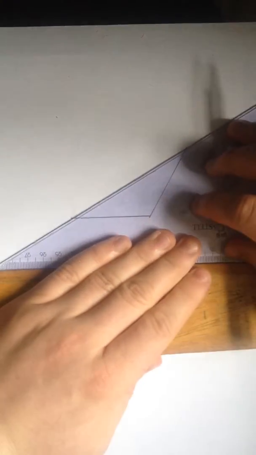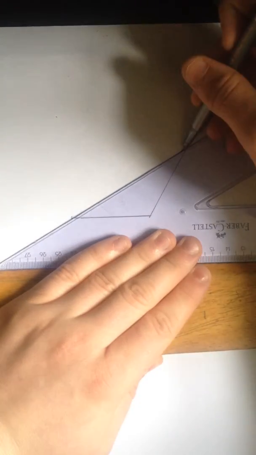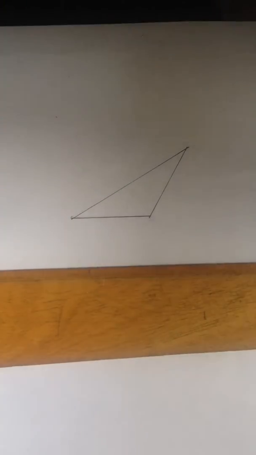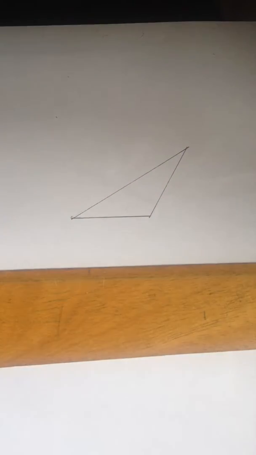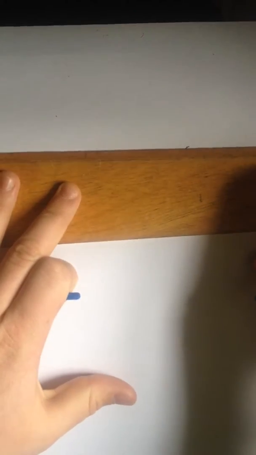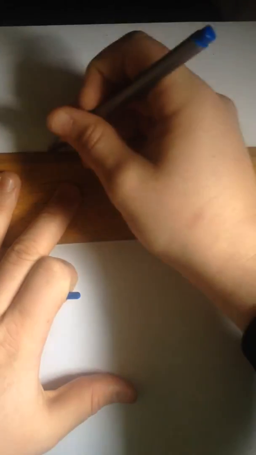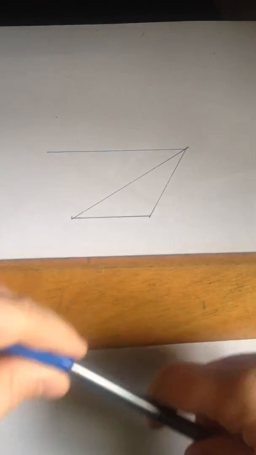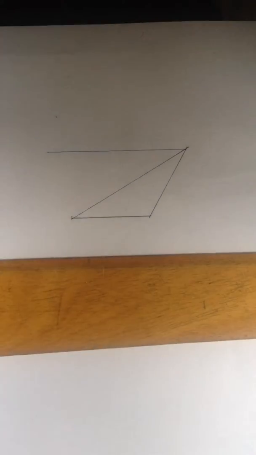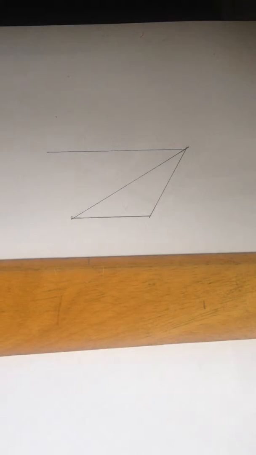So I have one triangle here in brown, and I'm just going to bring the vertical height across, and I'll draw a red triangle as well.